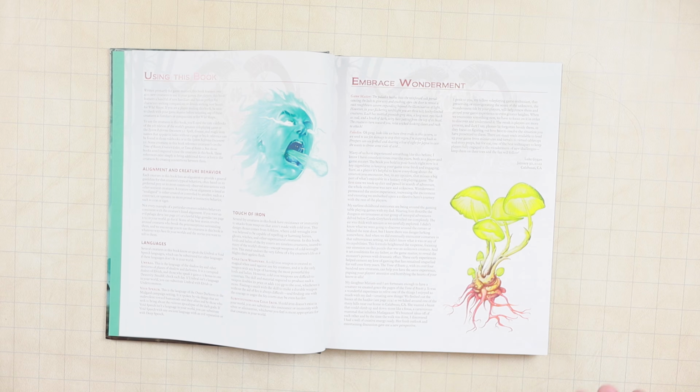Alignment and creature behavior. This is reminding game masters that in this book there are going to be alignments assigned to certain monsters, and you don't have to stick with those alignments. You can have the polar opposite just to create a bit of a surprise for your characters. Looking at a monster that might normally be chaotic evil, if I swapped that out for a chaotic good alignment, how would that change the motivation of that monster? It's just something you can think about.